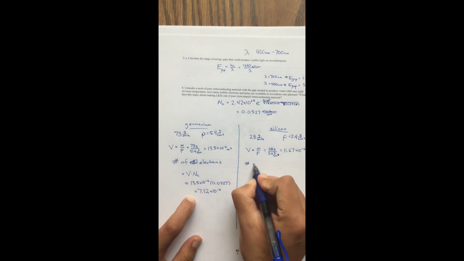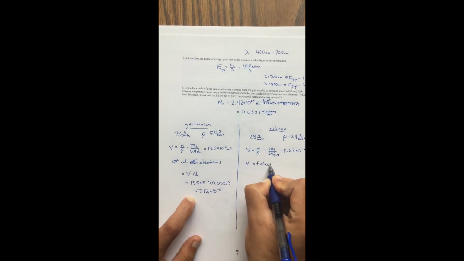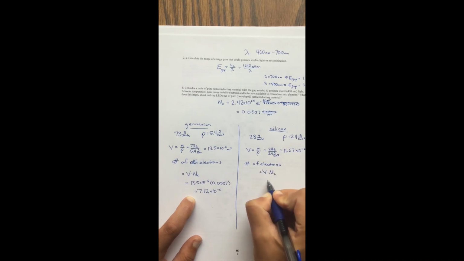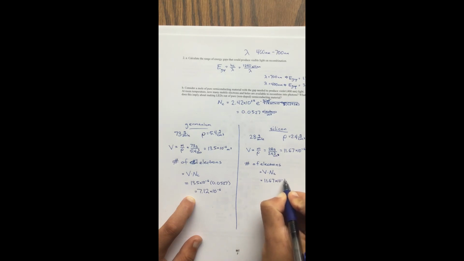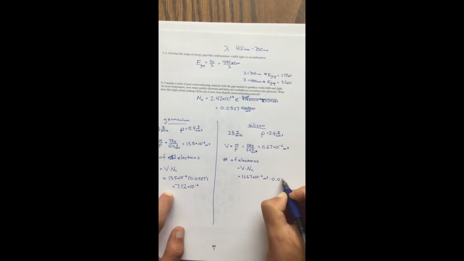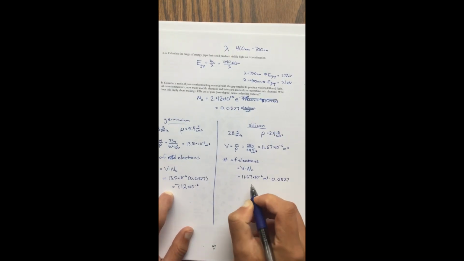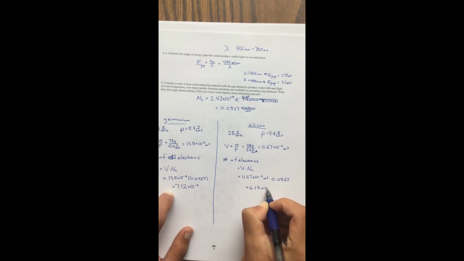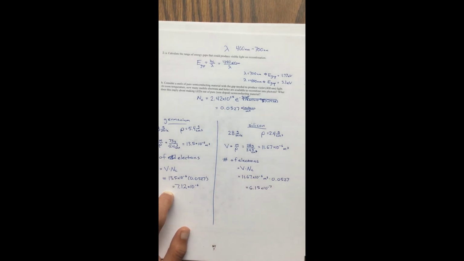For silicon, if we do the volume times the density, the volume is 11.67 times 10 to the negative 6th, and the density is 0.0527. This gives us 6.15 times 10 to the negative 7th electrons. This is even less promising.